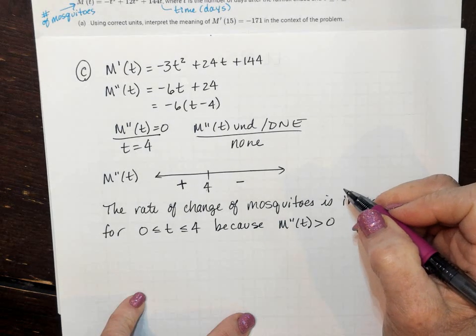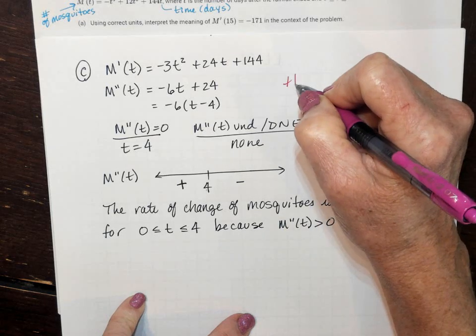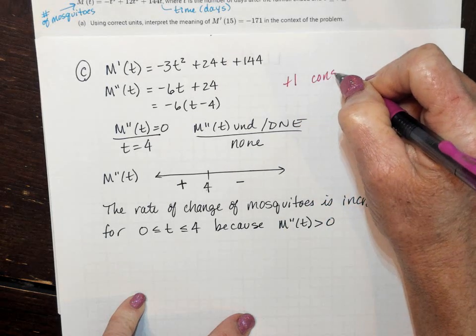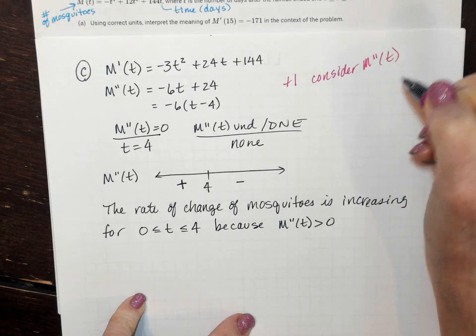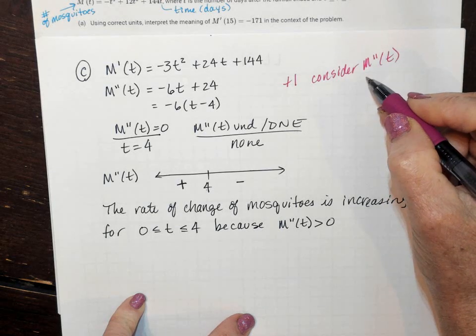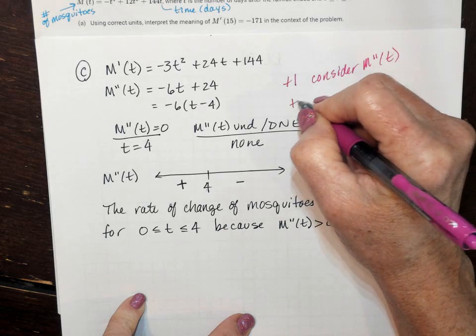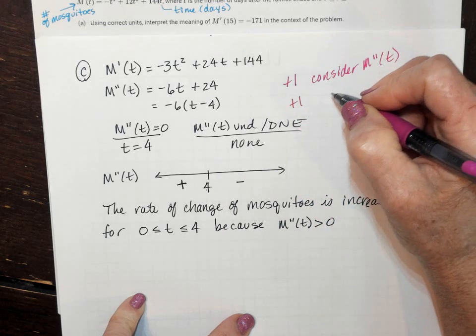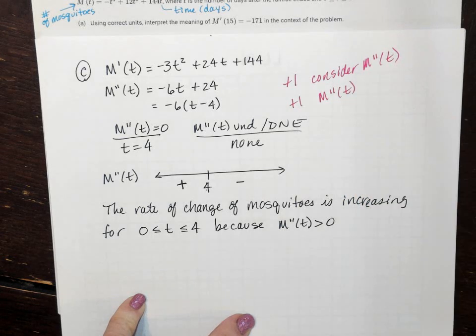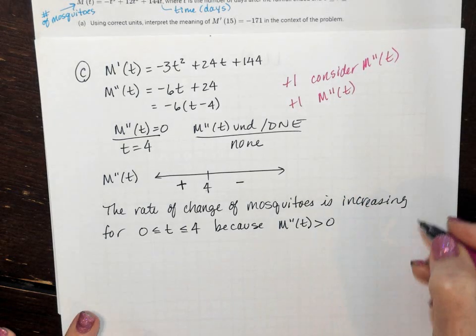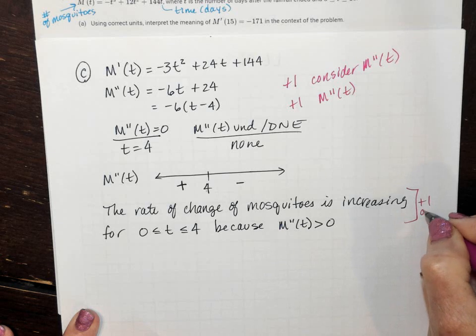All right, points here. So it was plus 1 to consider m double prime of t. So if you start talking about, find something with m double prime of t, it was plus 1 to actually find m double prime of t. And then it was plus 1 for the answer.